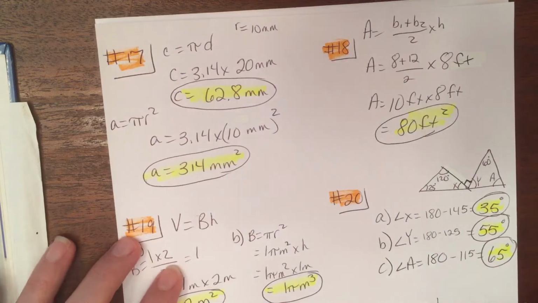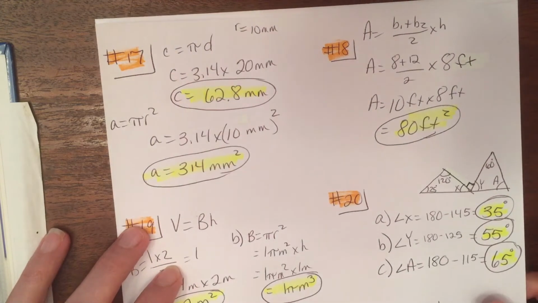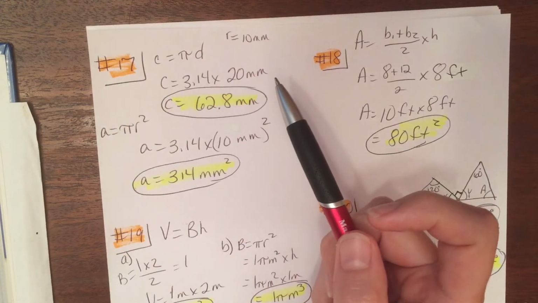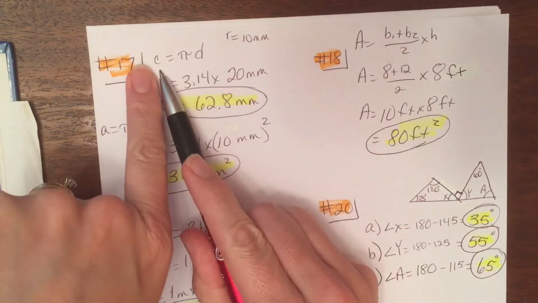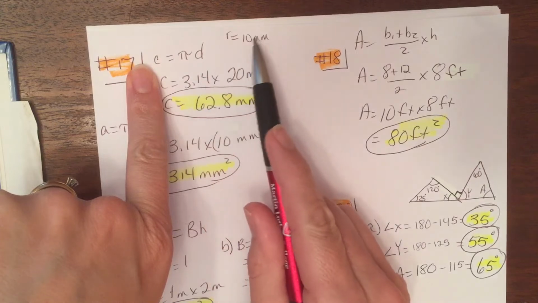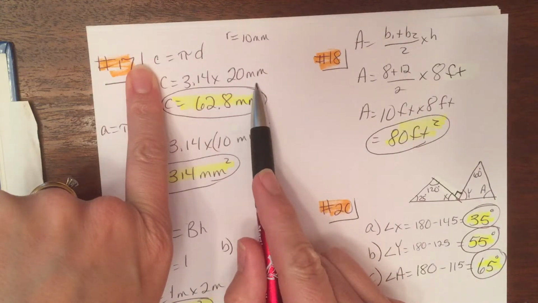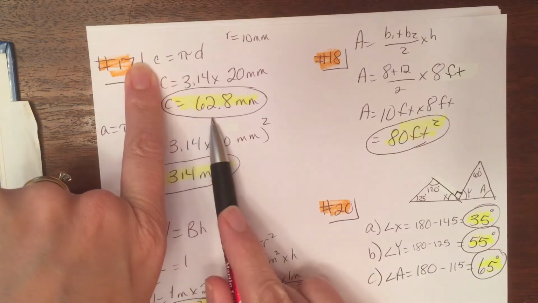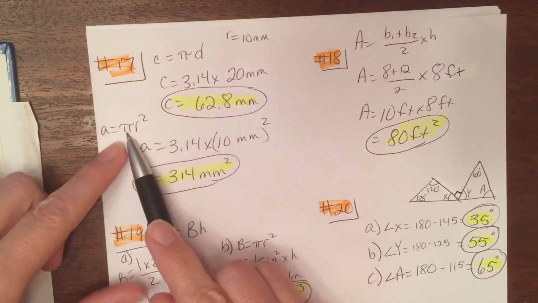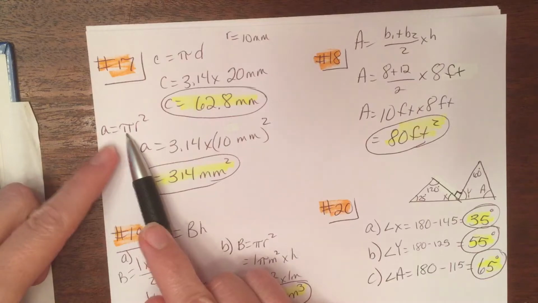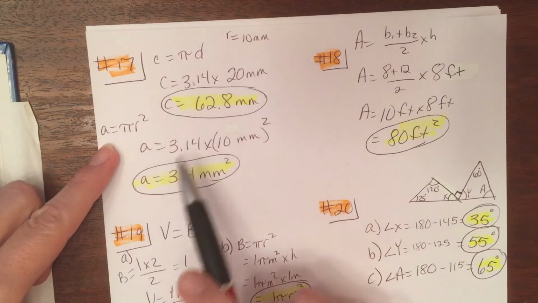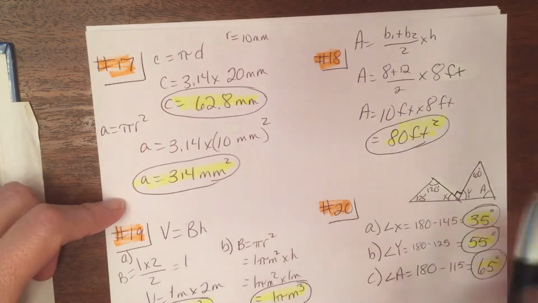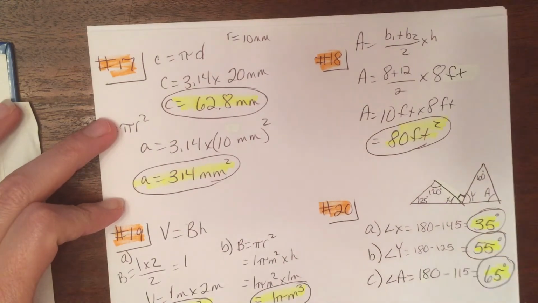Number 17 asks for the circumference and area of a circle with a radius of 10 millimeters. So my circumference formula, pi times diameter. If the radius is 10, diameter is 20 millimeters. When I multiply it times 3.14, the result is 62.8 millimeters. Pi r squared is our area formula. R is 10. 10 squared is 100. 100 times 3.14 is 314 millimeters square.